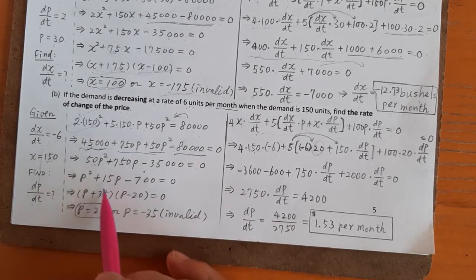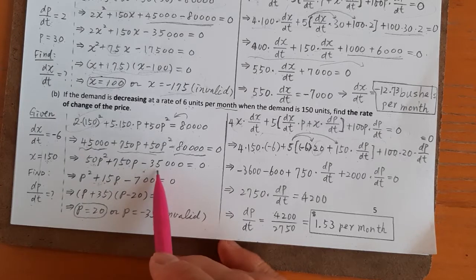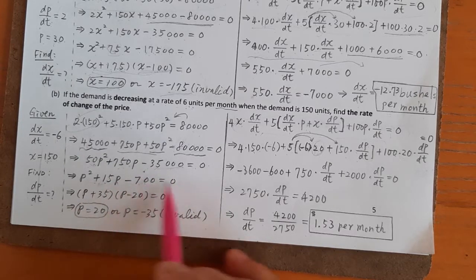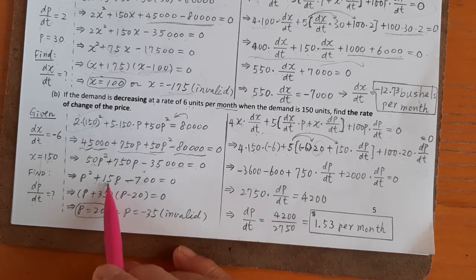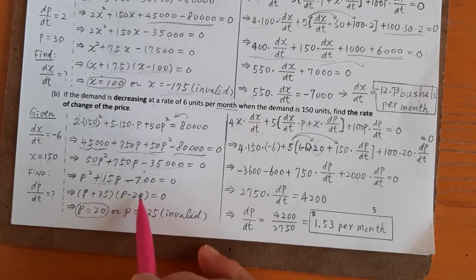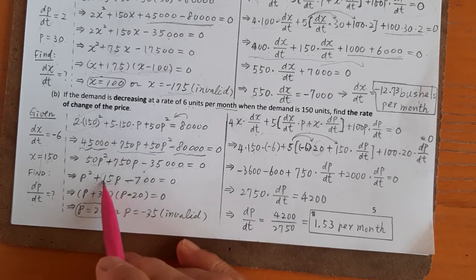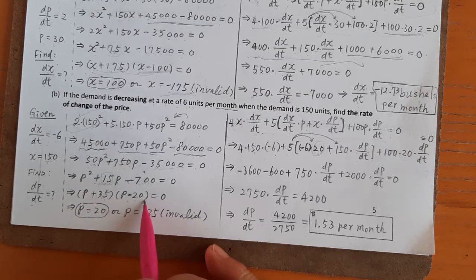Divided by 50 each term: 750 divided by 50 is 15, and 35,000 divided by 50 is 700. You need to find two numbers that multiply to negative 700 and add together to 15, which are 35 and 20. So it's negative 700. The two numbers, 35 and negative 20, add to positive 15. So we get p plus 35 times p minus 20, so p equals 20 or p equals negative 35.